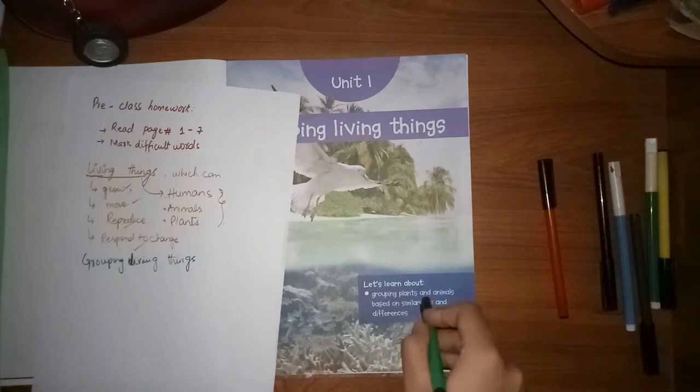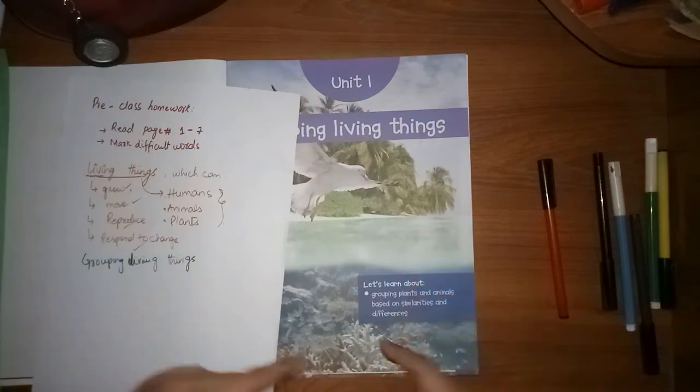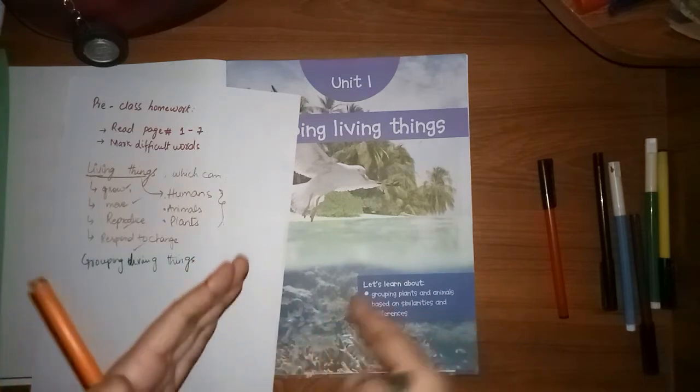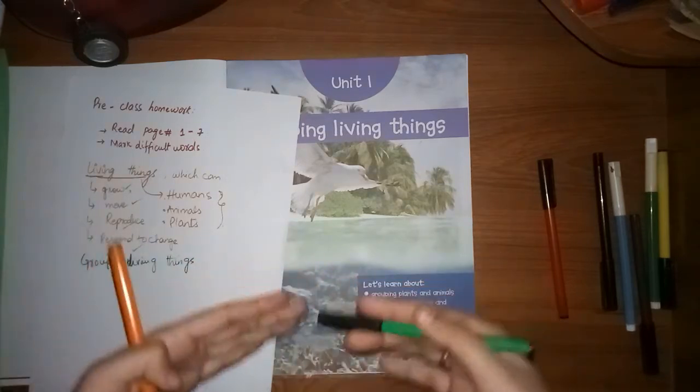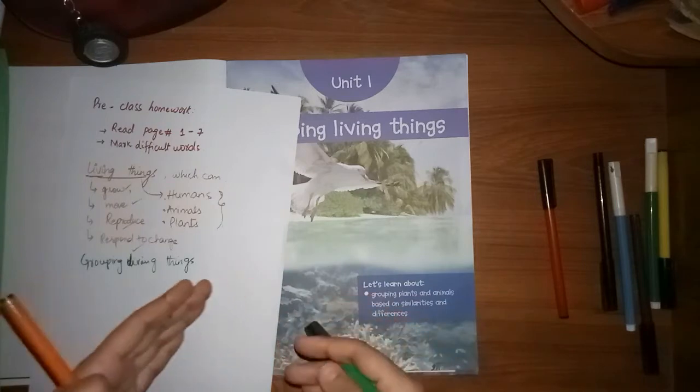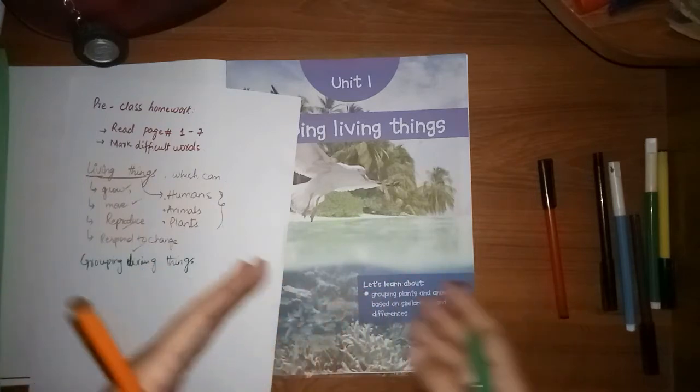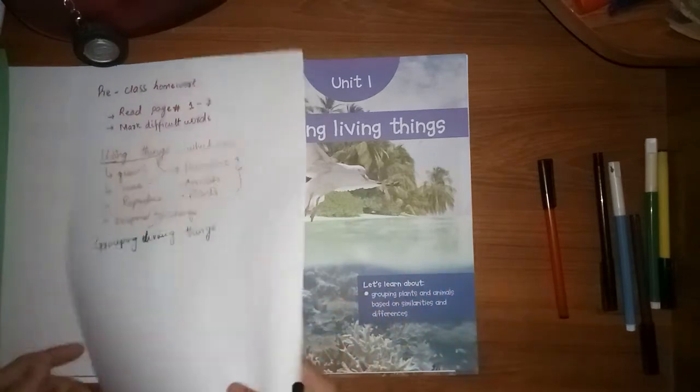सिमिलैरिटीज का मतलब होता है कि वो एक जैसे दिखने वाले, डिफरेंसेस का मतलब होता है वो अलग दिखने वाले. So we group plants and animals based on whether they are similar or whether they are different, right?